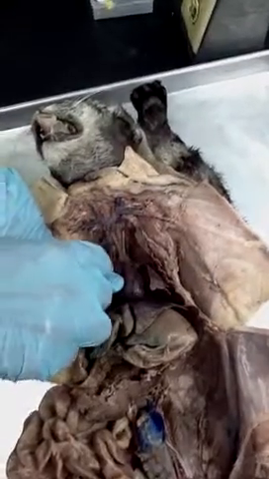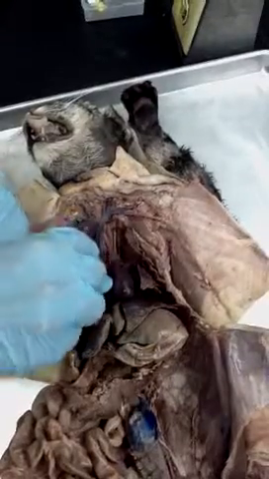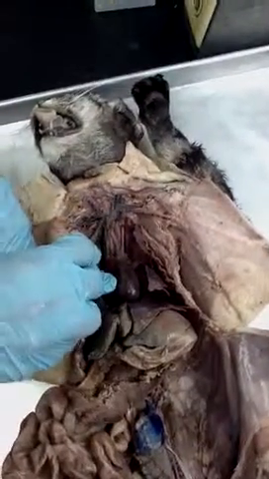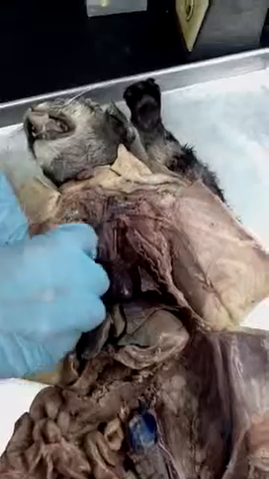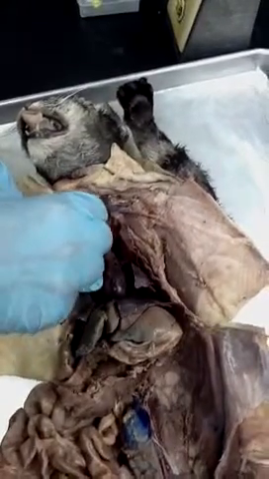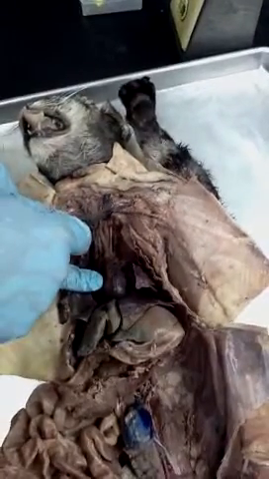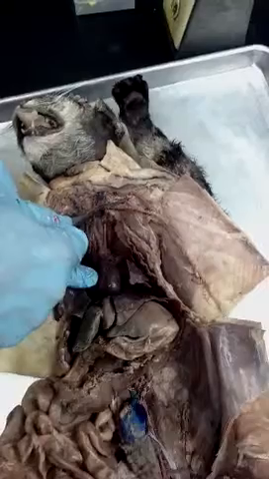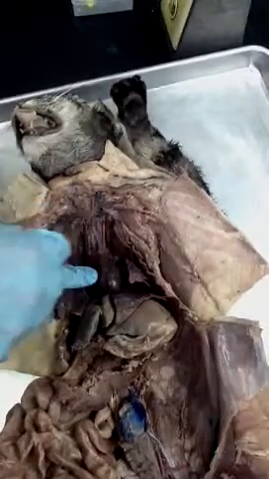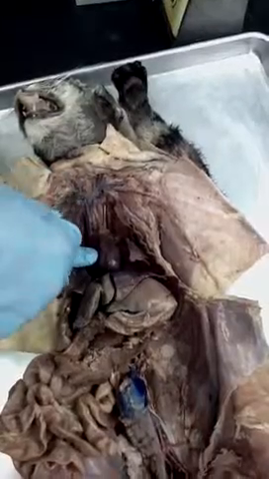From the superior vena cava, it's going to branch up here, and at the Y branch, it's going to be the brachiocephalic vein, and then that brachiocephalic vein will branch into the jugular vein and the subclavian vein. So this is left subclavian, left jugular, and it'll do the same thing on the other side. Right jugular, right subclavian.